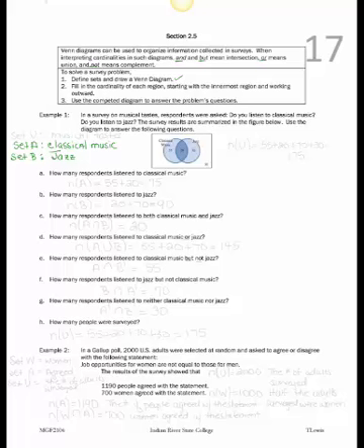Before we start answering the question, let's find the total number of respondents being surveyed. This will be our universal set, and we're going to add the total number of people that were surveyed.